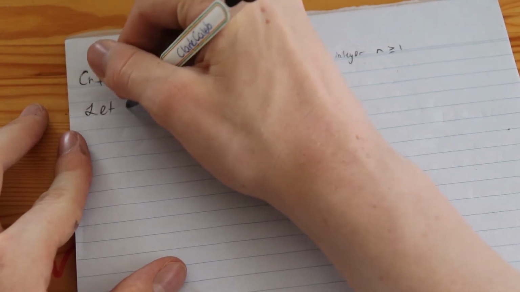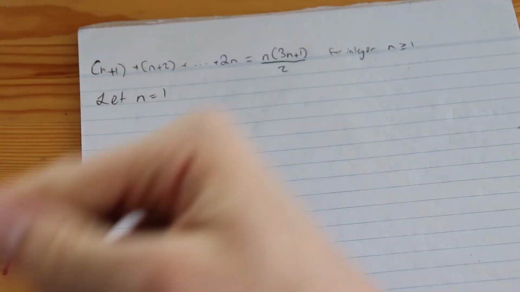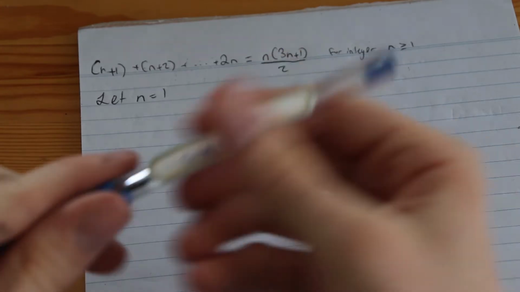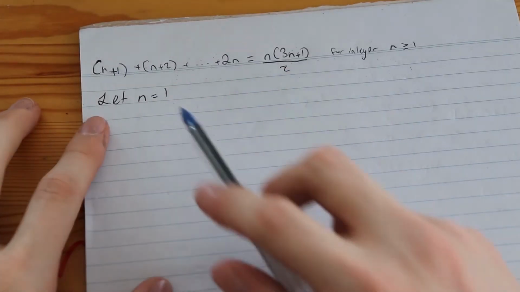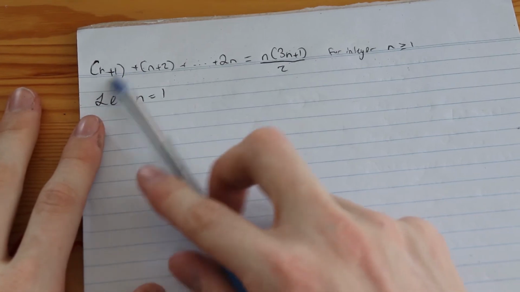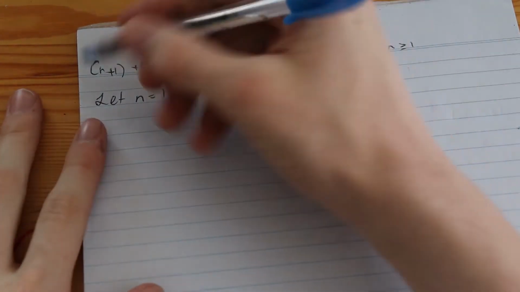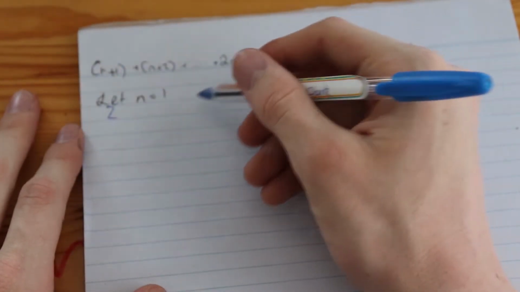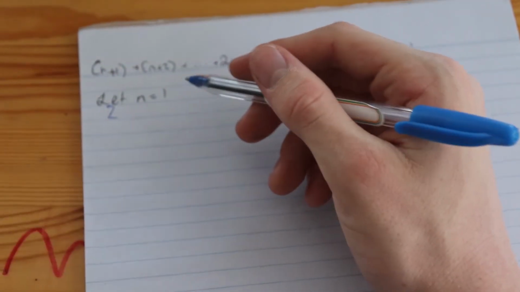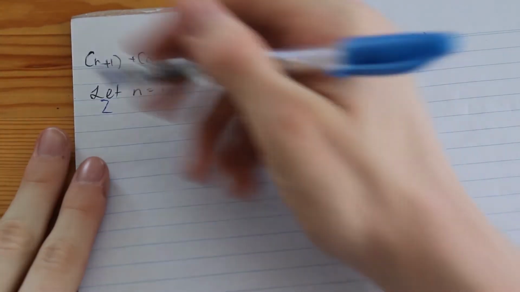So I'm just going to say let n equal 1, and we're going to show that it's true by showing that both of these sides have exactly the same value when n equals 1. The left-hand side, remember, we're starting at the number directly above n, so we'll start at 2, and then we'll add all the numbers up to 1 times 2, which is 2. So the left-hand side is going to be exactly equal to 2.